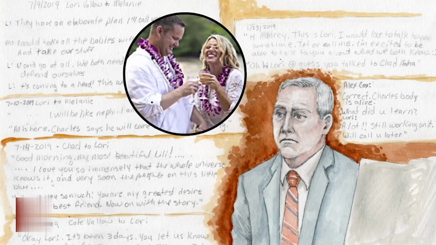And so this first text, when Alex Cox is reaching out to Lori Vallow, he's affirming that Charles Vallow's body, his physical body, is still alive, and inquiring what Lori Vallow had learned about that, which she replied she had learned a lot and would contact him later.